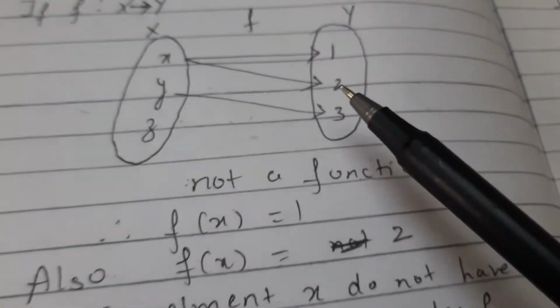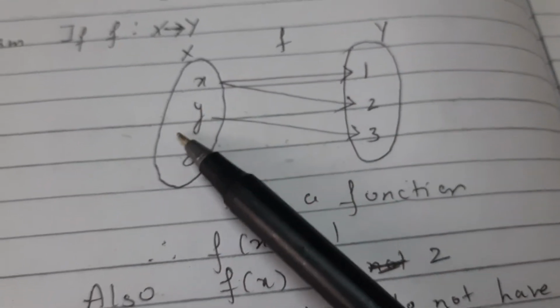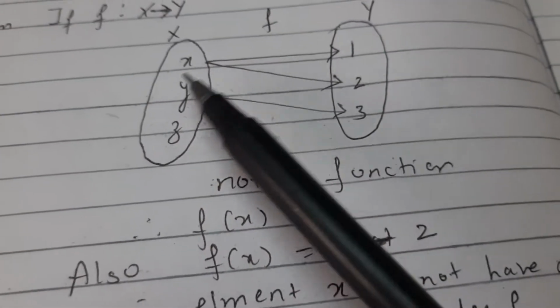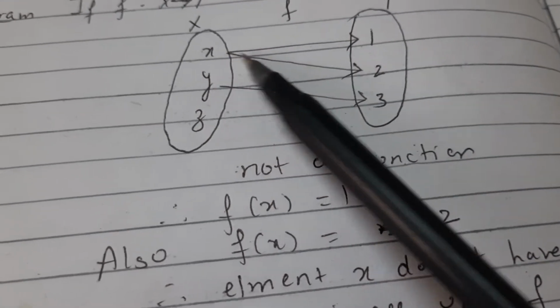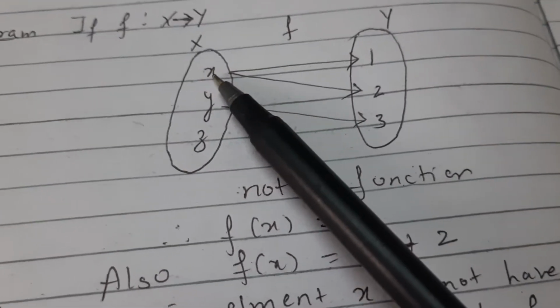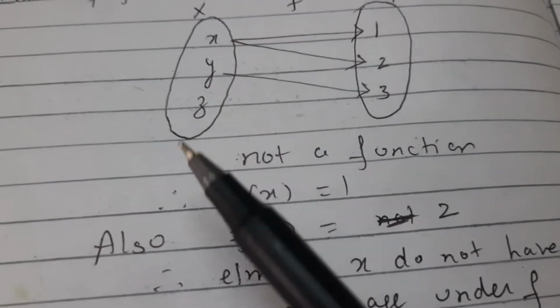Now let us see whether this is a function or not. From X to Y, if I see, f of x is 1, f of x is also 2. So x is the element which does not have a unique image.